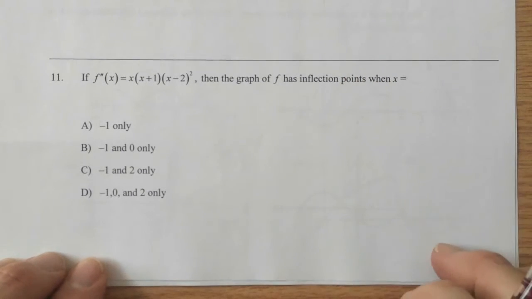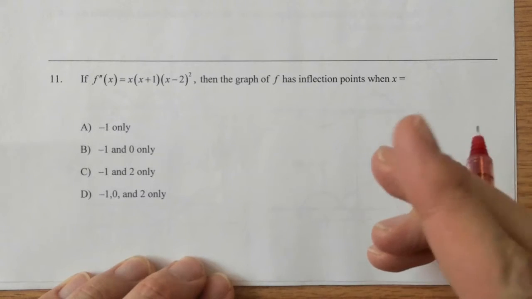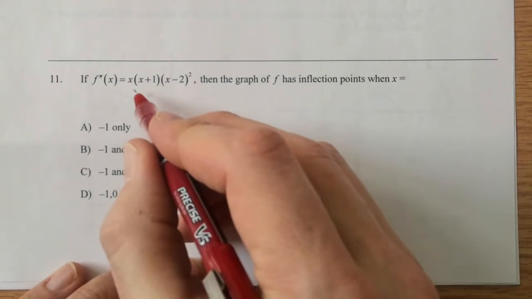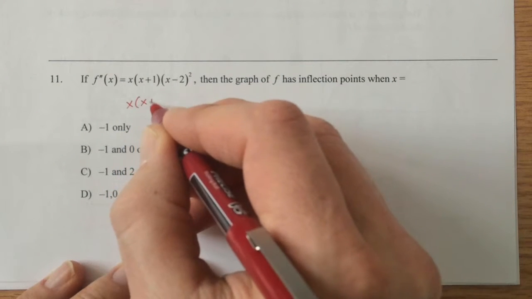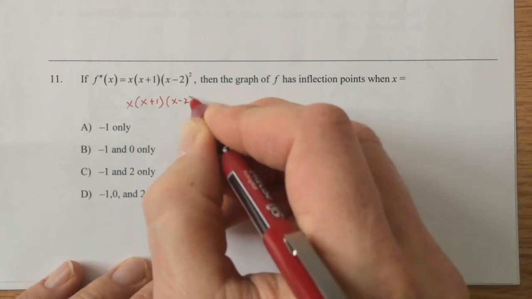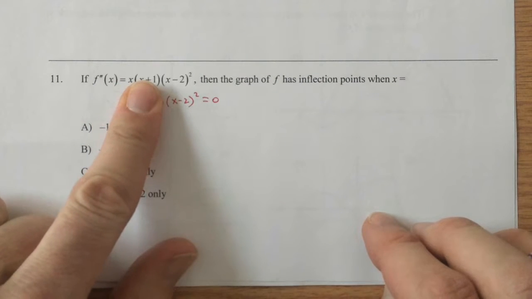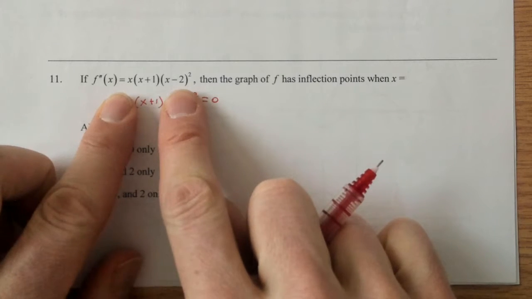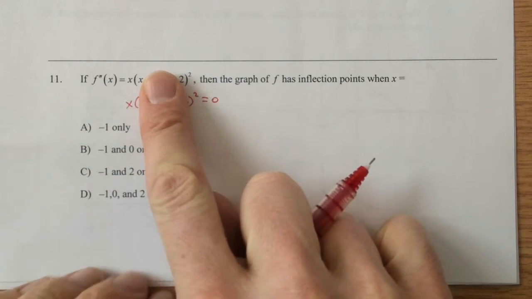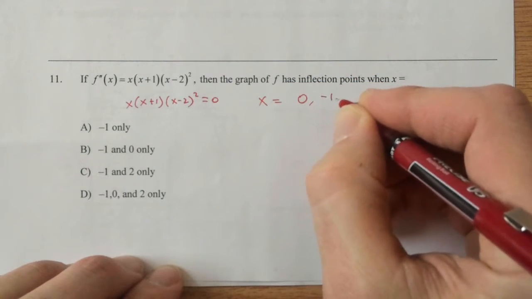And then finally with number 11, all right, we're asked for an inflection point. Inflection points occur when the second derivative changes sign. Here's our second derivative. We need to figure out when this second derivative is equal to 0. So once again, we're going to cover up our products one at a time. We see 2 as an answer. We see negative 1 as an answer. And we see that 0 is an answer. So x equals 0, negative 1, and 2.